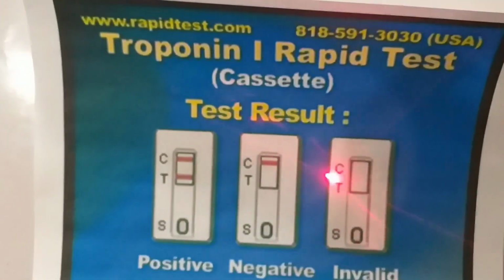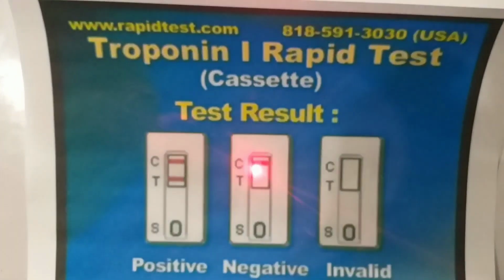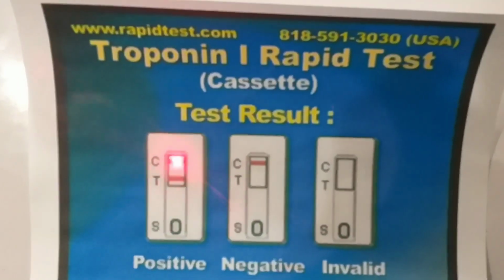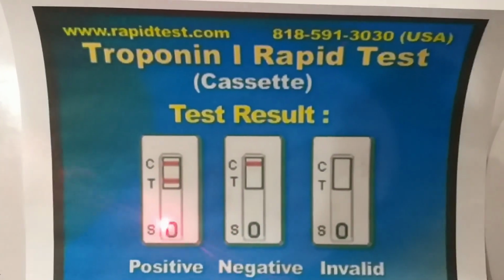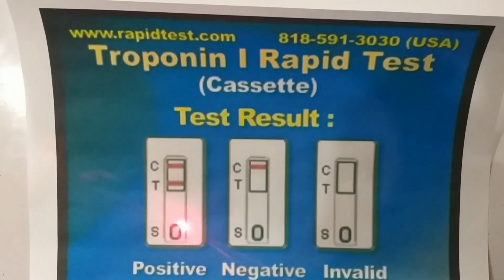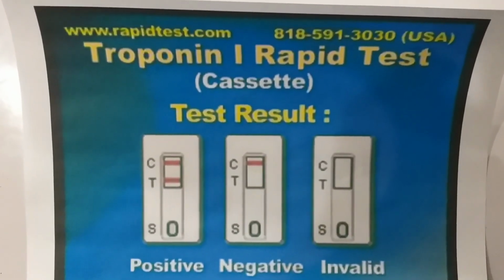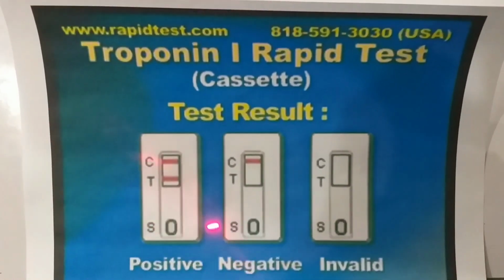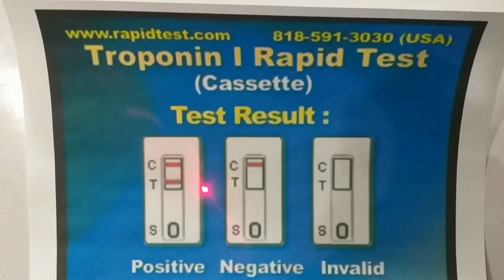There, when there is no line present, it is known as invalid. And when the control is present and the test is negative, this is a negative test. When both control and test, the red line, are present, this is positive. Here you drop the blood. This test comes with an included syringe. So you take 3 ml of the blood, then you put the drops over here, and it takes only 15 minutes for the test to be either negative or positive.